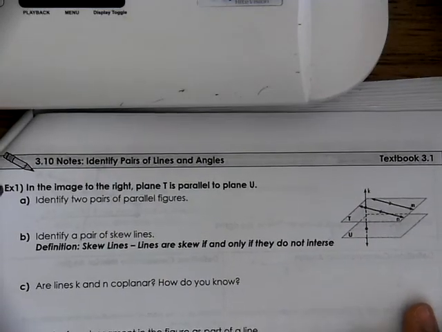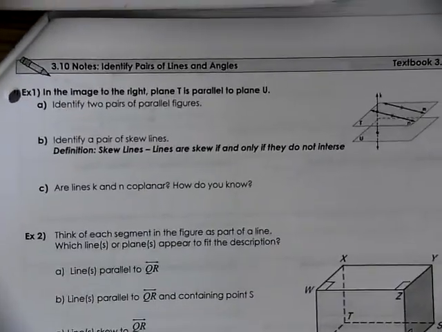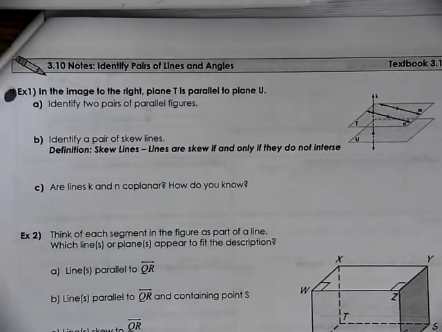This is 3.10 notes, and it says identify pairs of lines and angles. So we're going to start off with working with lines, and then we'll get into the angles on the next page. So it says at the top here, in the image to the right, we have a plane, which is called plane T, and it's parallel to plane U.